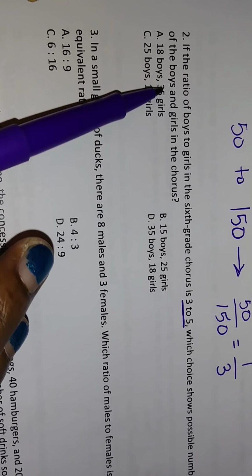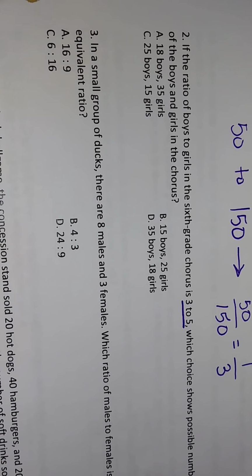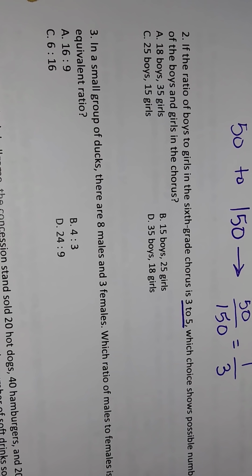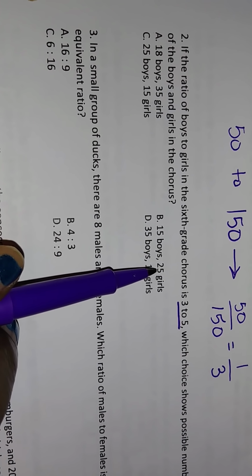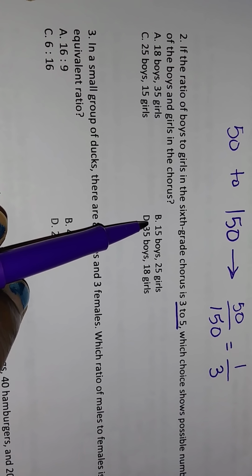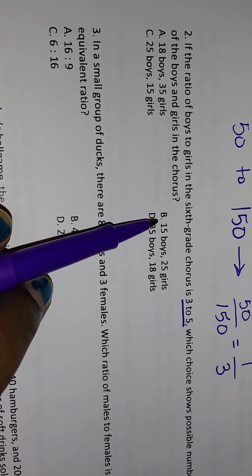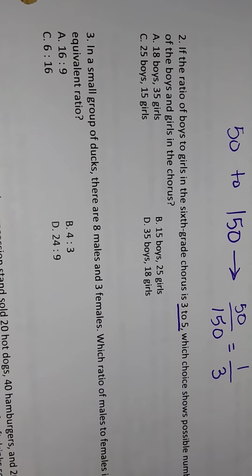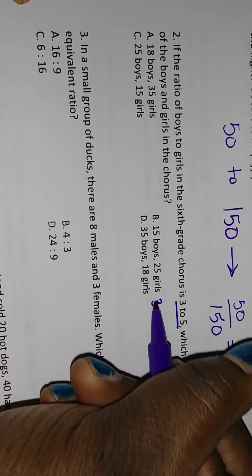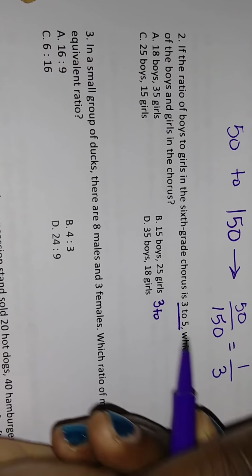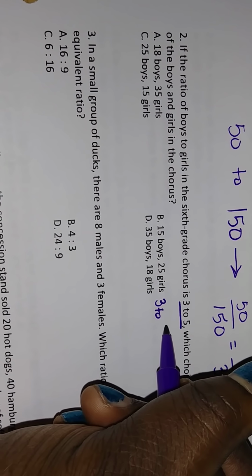So 18 boys and 35 girls. Do they have a common factor? 18 and 35. Nope, no common factors. B says 15 boys and 25 girls. So 15 and 25 have a common factor of 5. How many 5s go into 15? 3. And how many 5s go into 25? 5.